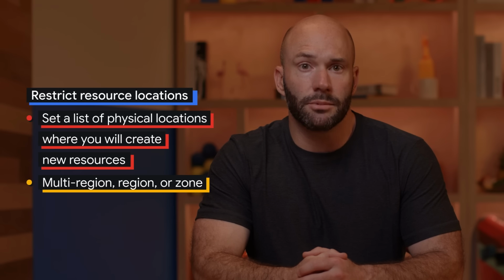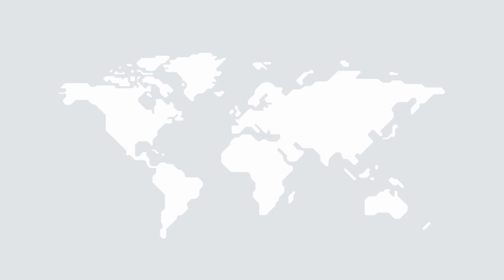Multi-region locations examples are the USA and Europe, because they have more than one region, like specific cities or states. Regions contain zones, which are independent failure domains. For example, you may work in an organization that falls under data residency requirements.